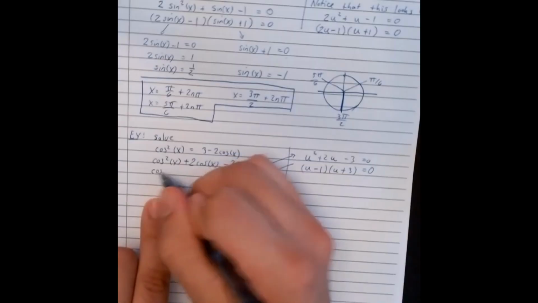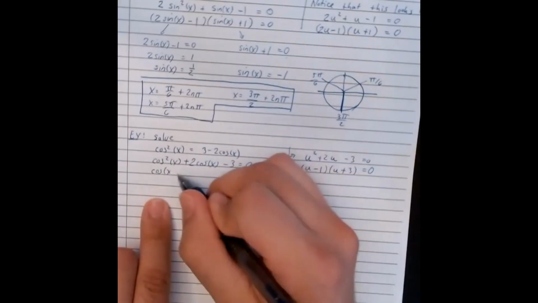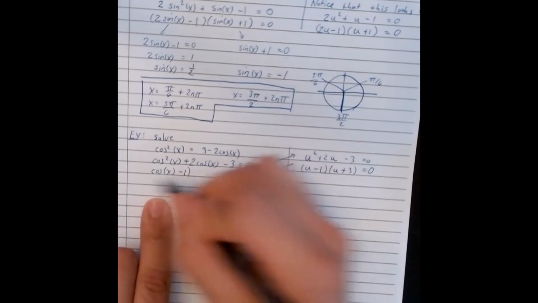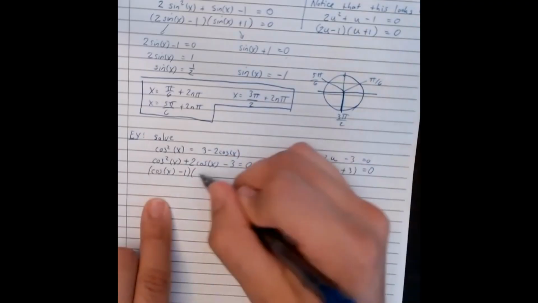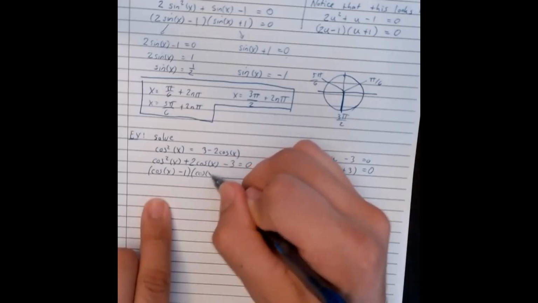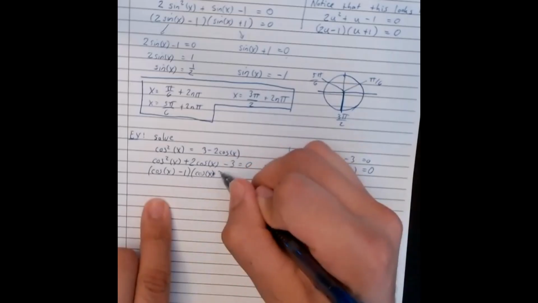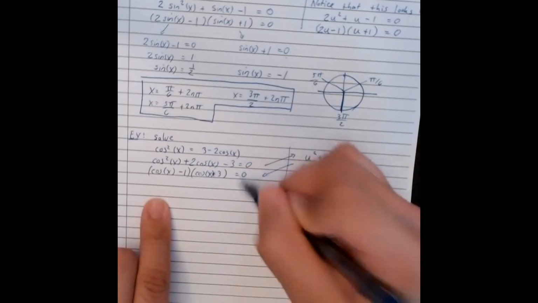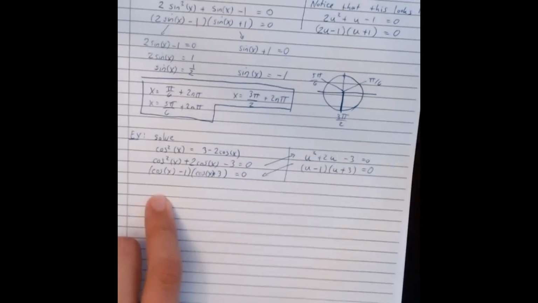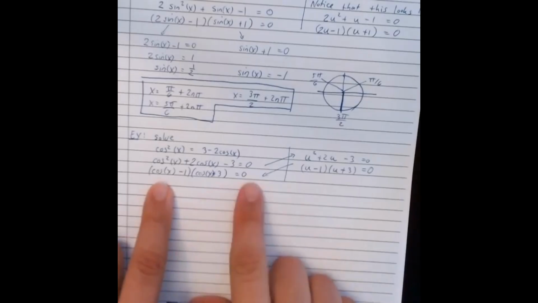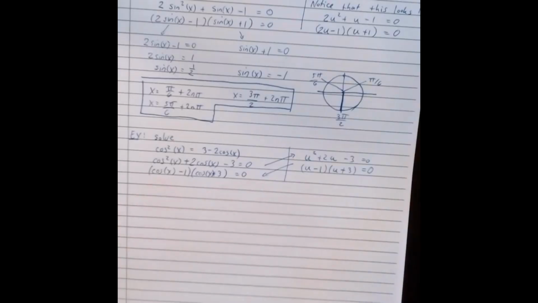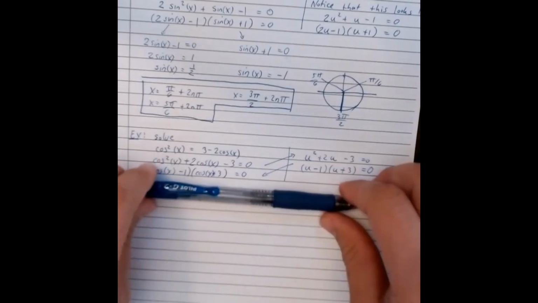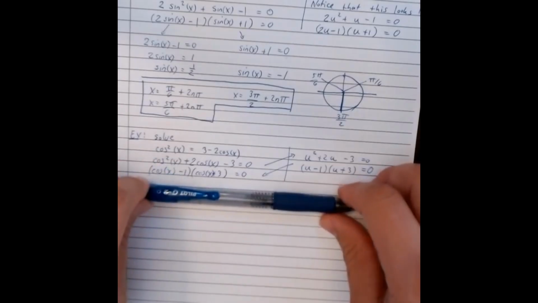So this factors as the cosine of x minus 1 and the cosine of x plus 3 equals 0. All right, so now we have the product of two things is equal to 0, which means we can set each of them equal to 0. All right, so let's give that a try.